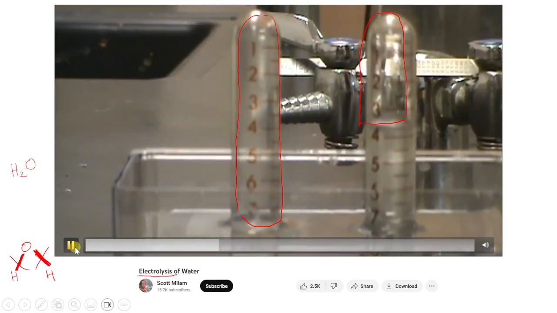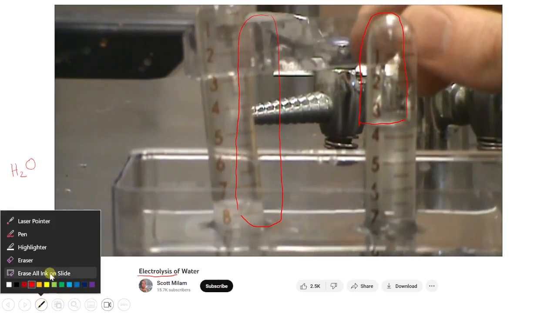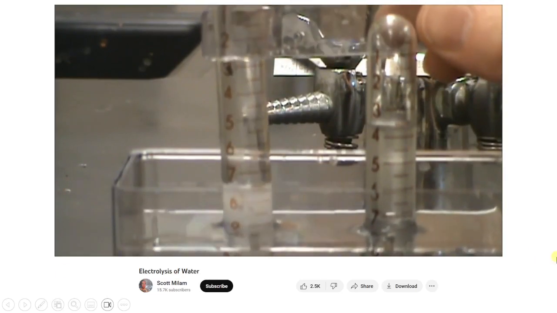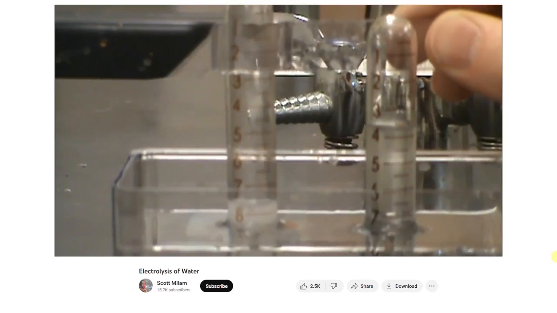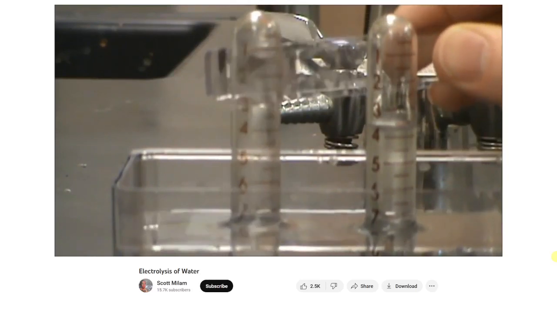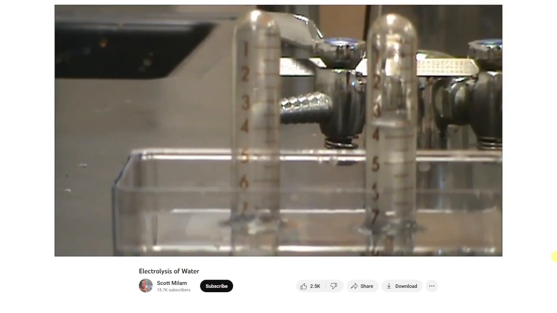Milliliters for the smaller of the two. And the larger of the two is currently at about 7.6, maybe 7.7. Okay, so 3.8, 7.6. Looks like we have twice as much gas on the one side than the other. Let's hook these back up so we can fill them up a little bit more.